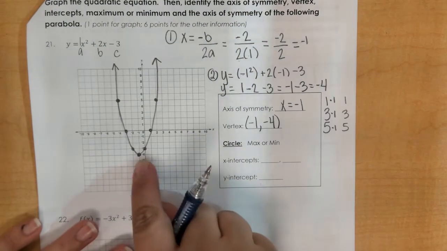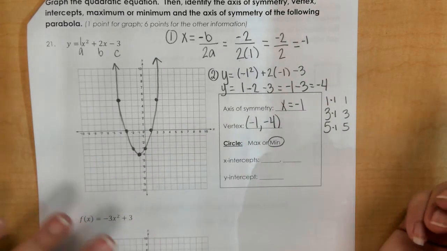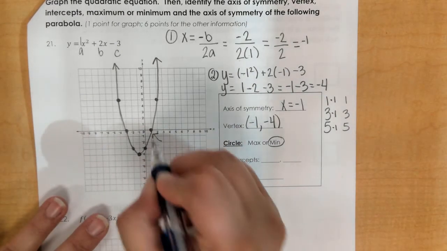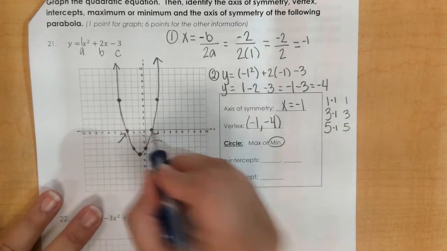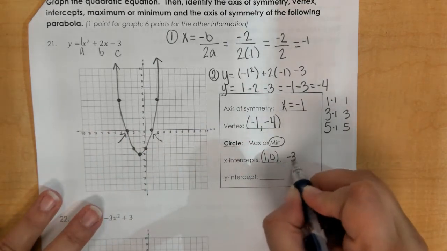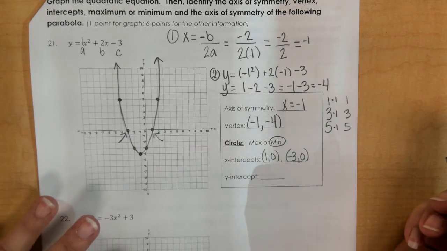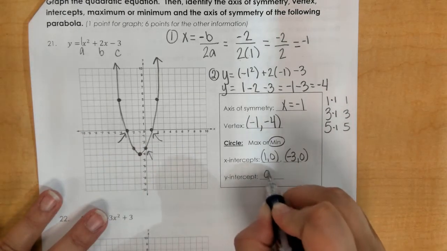Now, because the vertex is a low point, the lowest point of the graph, this is a minimum. Okay? This point right here and this point right here is my x-intercepts. So that would be 1, 0 and negative 3, 0. And then the y-intercept right here is 0, negative 3.